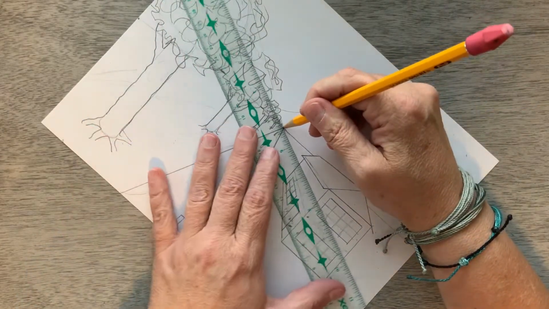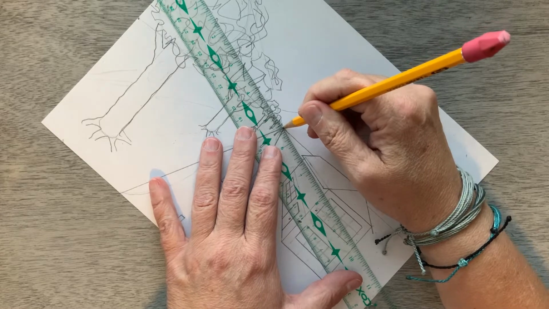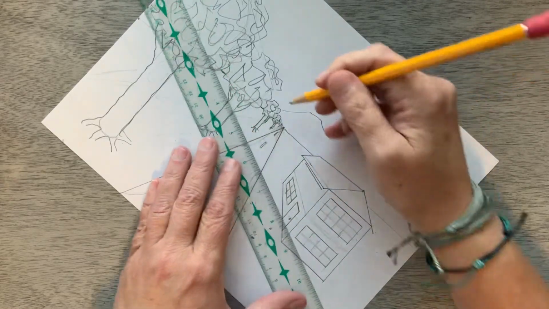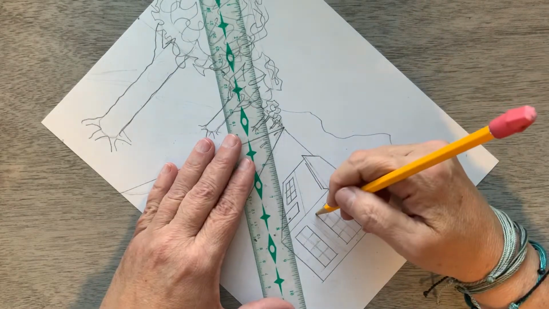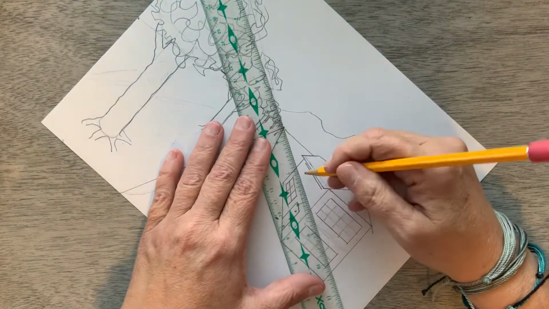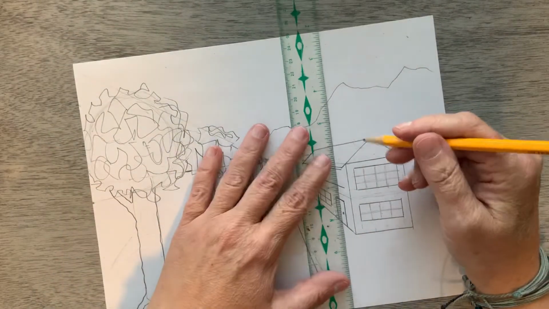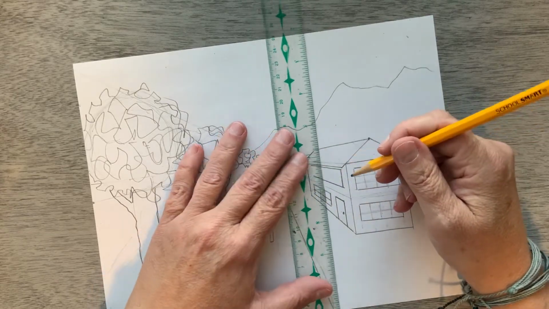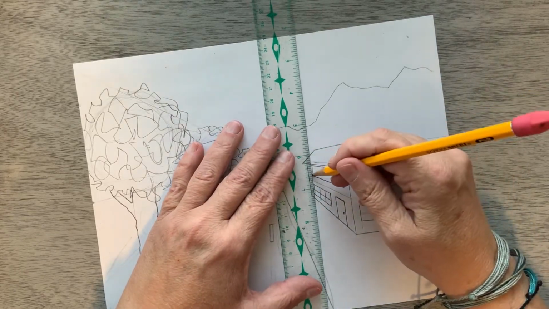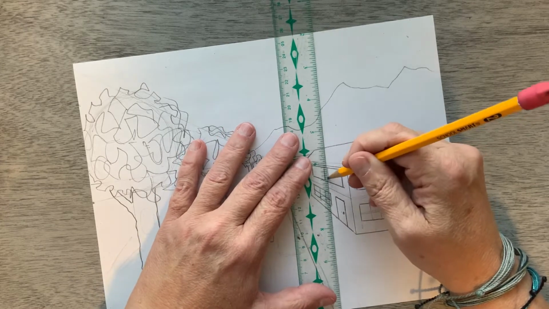If I want windows up here, I'm going to put maybe the top of the windows right there. Let's see. If I go like that, there we go. Bottom of the windows right here. Maybe I'll line it up with the door for continuity. And then I'll put these over here, and I'm going to split them in half, kind of like that.